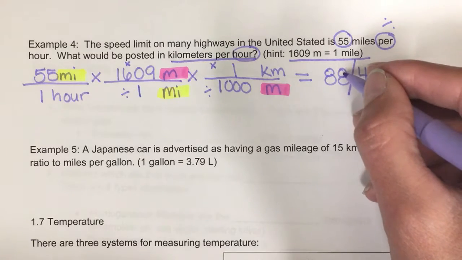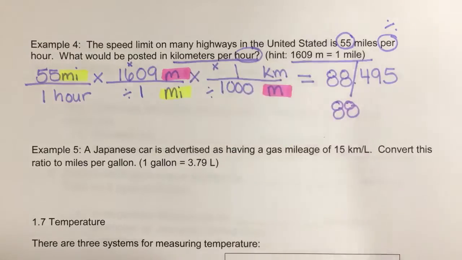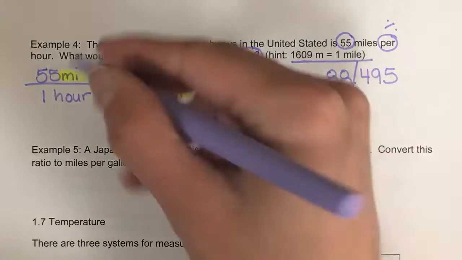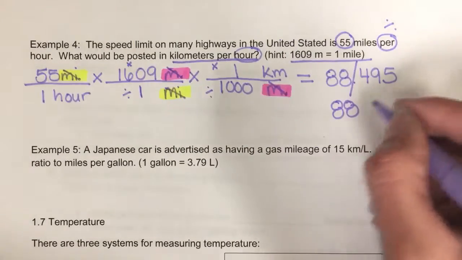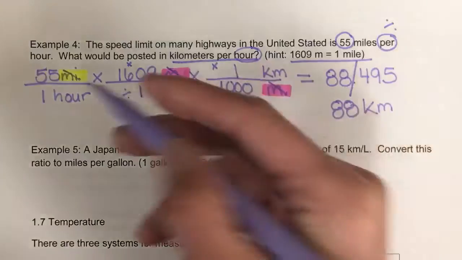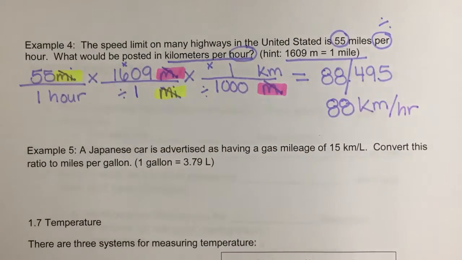This 4 doesn't change this, so it just stays 88. I need to keep track of units. My miles went away. My meters went away. I'm left with kilometers per hour. So I would drive at 88 kilometers per hour.